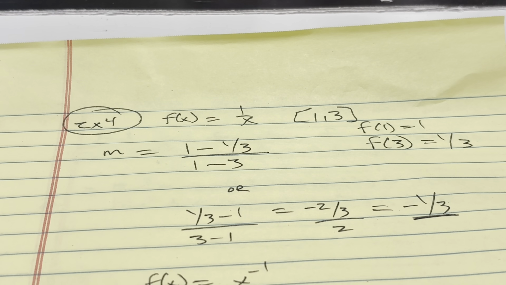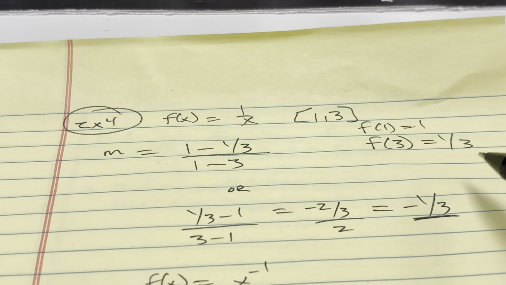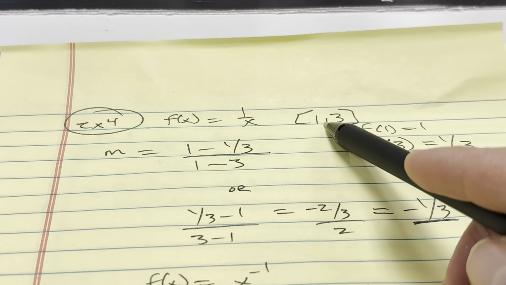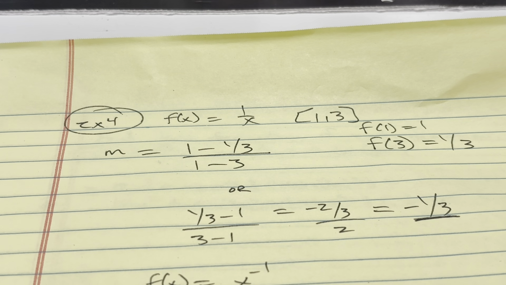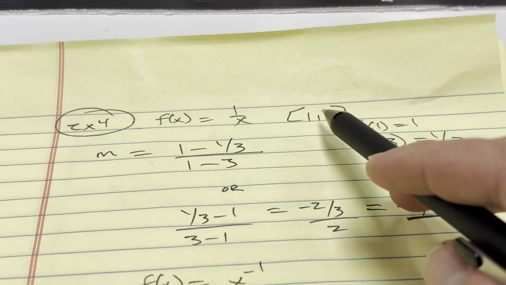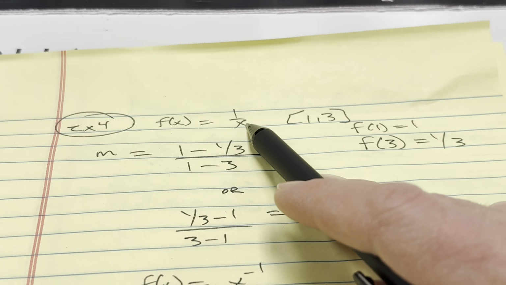So same thing, mean value theorem. Find the value C that satisfies the conclusion of the mean value theorem. All right. It is continuous. It's not continuous at 0. So continuous and differentiable on that interval. So if I accidentally said negative 1 to 3, that would be false. That's why we didn't have 0 in the last one, because natural log 0 is undefined. Okay, so f of 1 is 1, f of 3 is 1/3.